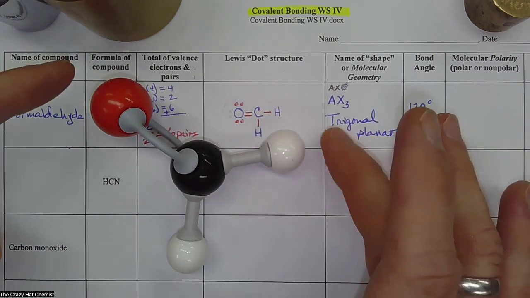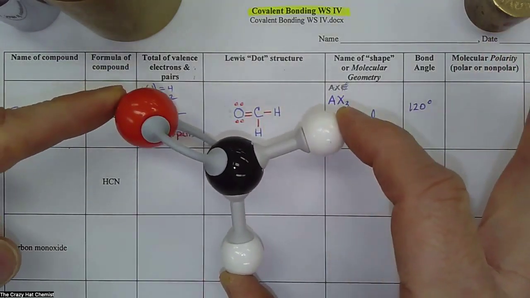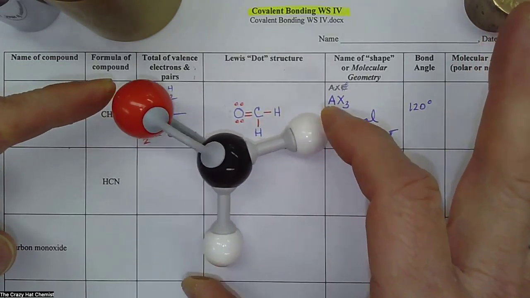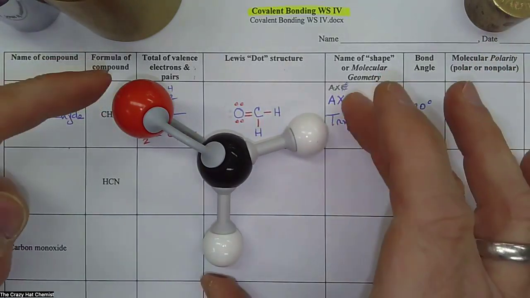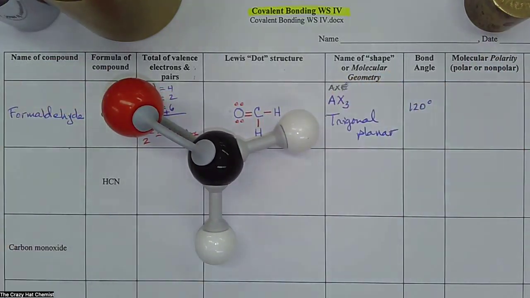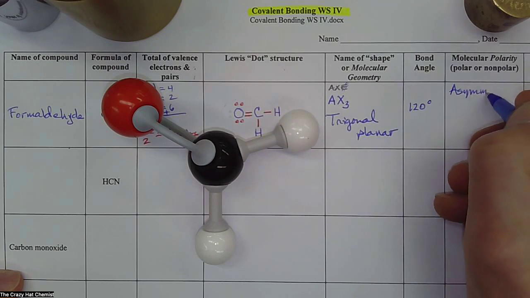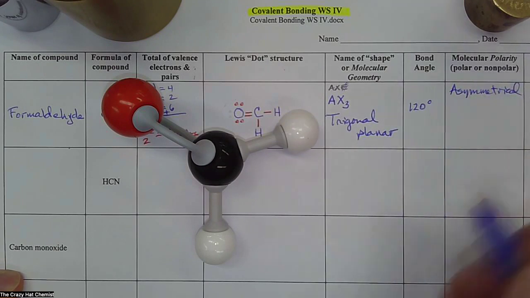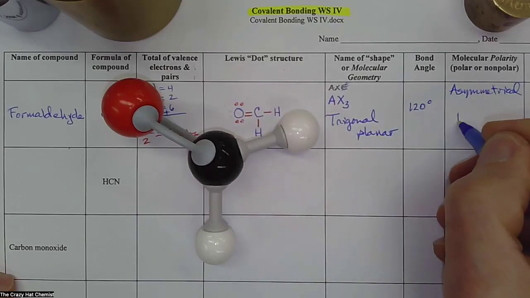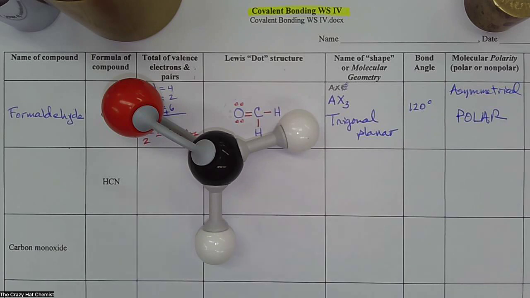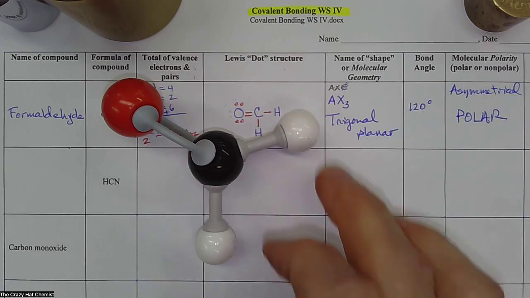So now what we need to do is ask ourselves the question, is this symmetrical or asymmetrical? So if I touch all the atoms on the outside with my fingers, are they the same atoms? Well, that's hydrogen, that's oxygen. The answer is no. So since that is a no, that means that is asymmetrical. Asymmetrical means it is polar. So it's asymmetrical and therefore polar. And so this molecule here of formaldehyde is asymmetrical and polar.